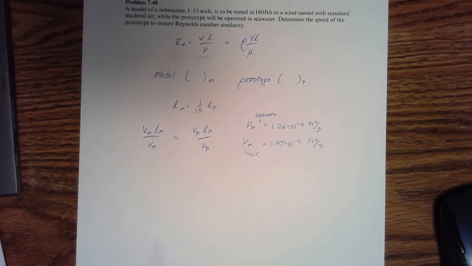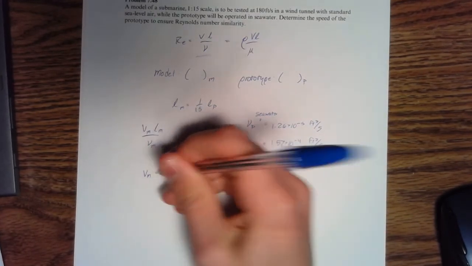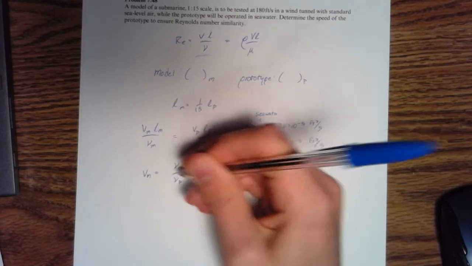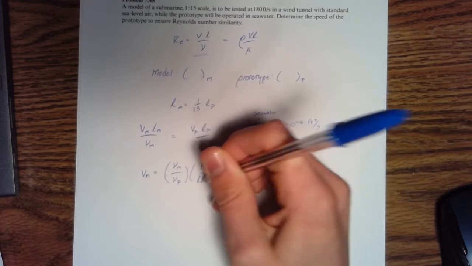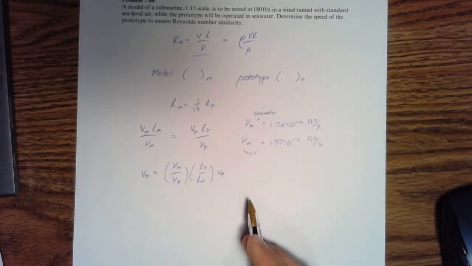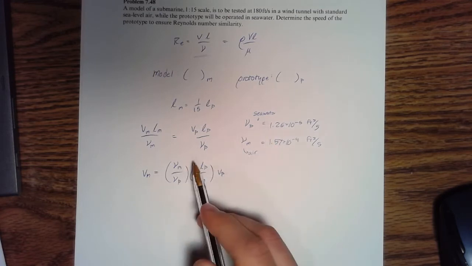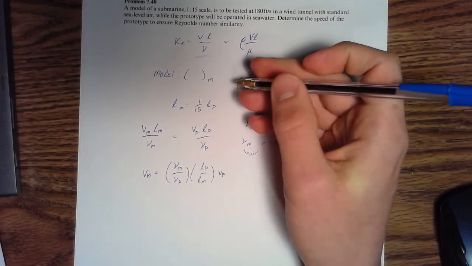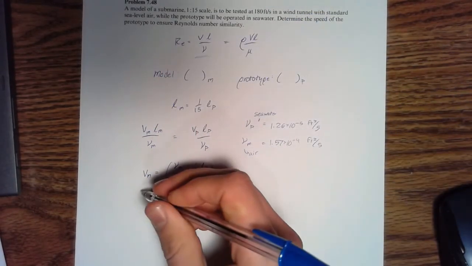All right. So rearranging our variables a little bit, we can write this as Vm equals nu m over nu p multiplied by Lp over Lm times Vp. We can give a ratio of these two, and the ratio of the lengths we can just get from the scale.